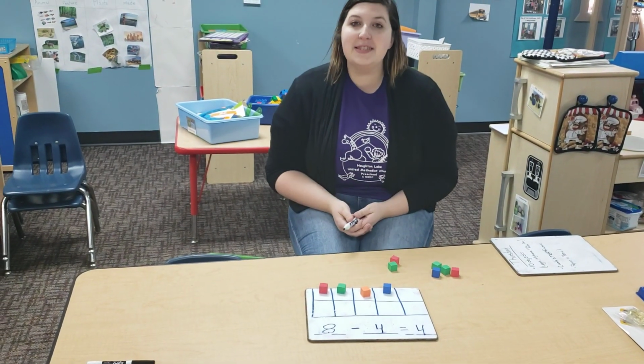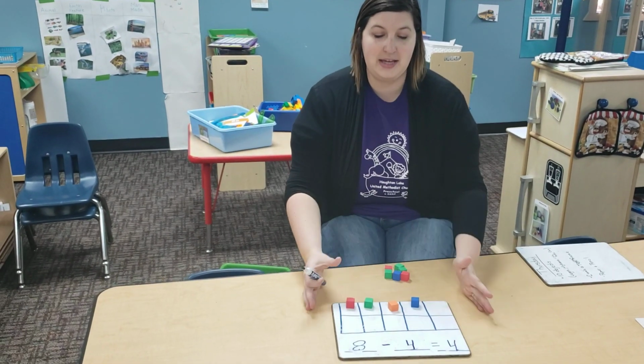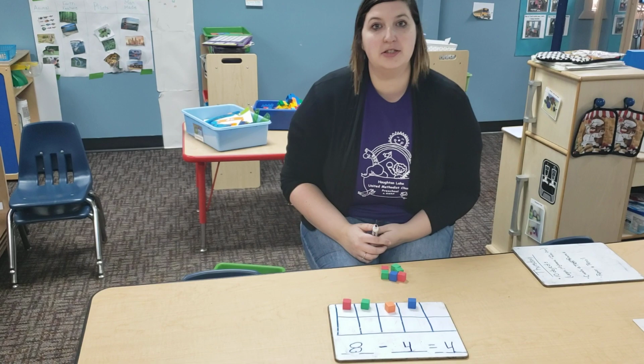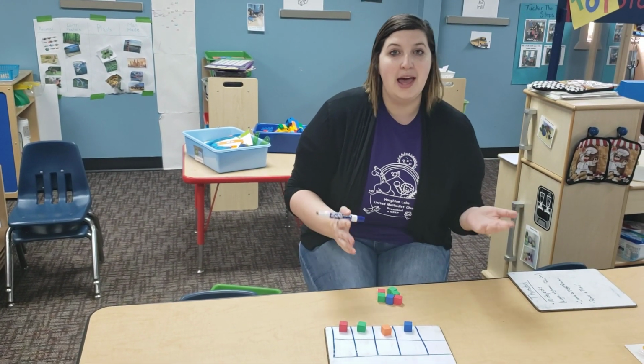All right, now this is something you can do at home. You have your 10 objects. You can make your 10 frame and put your objects in your 10 frames, and you can go back and forth creating both addition and subtraction problems together.